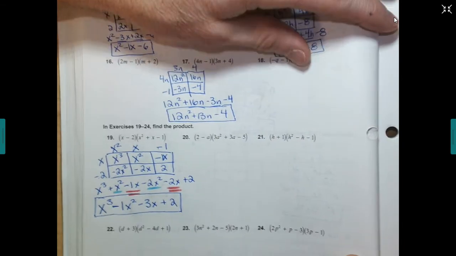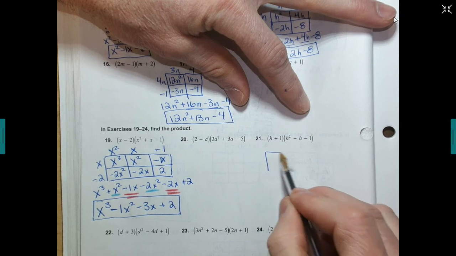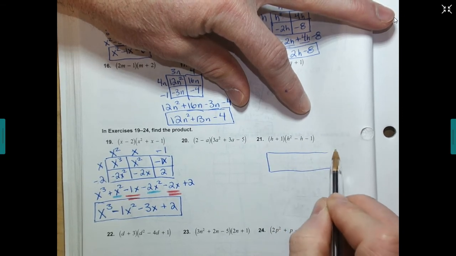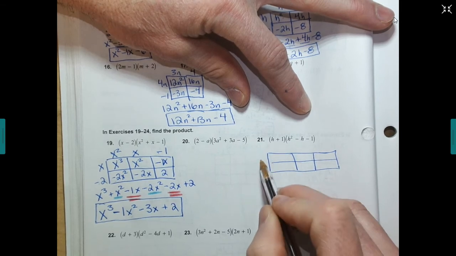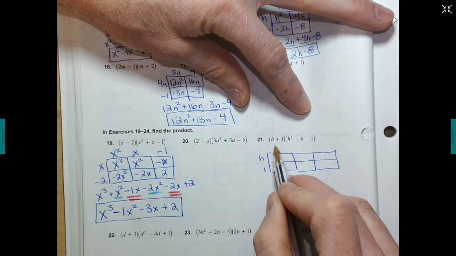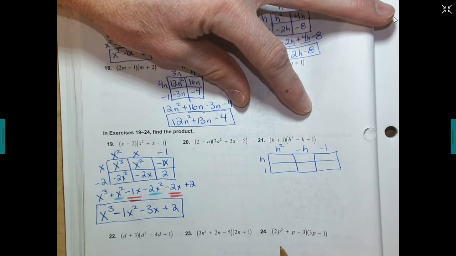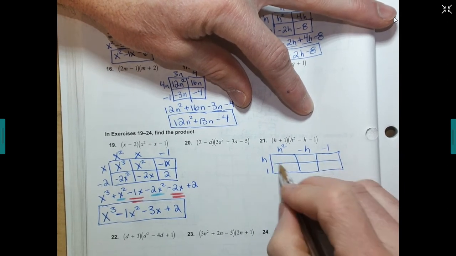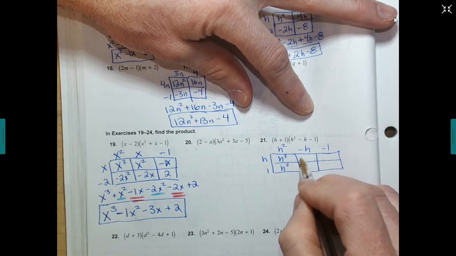Okay. So let's check out this one. We have again a binomial and a trinomial. So I have h and 1. I have h squared, negative h, and negative 1. h squared times h is h to the 3rd. h squared times 1 is h squared.